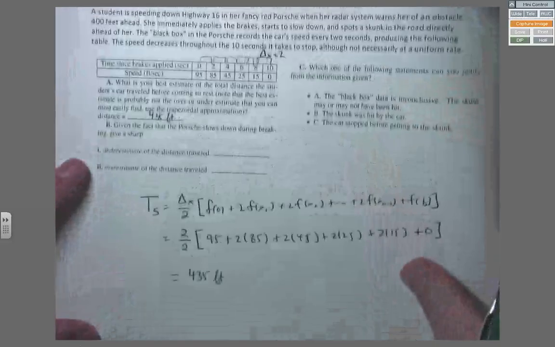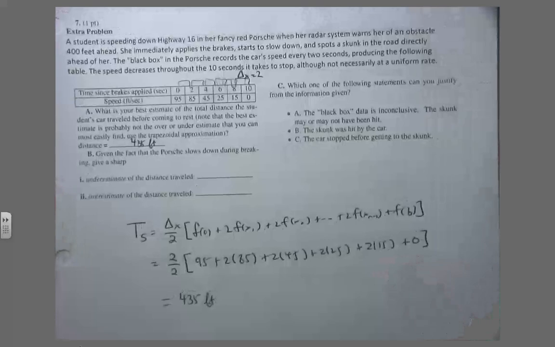Let's remind ourselves of this accident that's about to occur. How far away, according to the onboard radar system, how far ahead was this skunk in the road? 400 feet. So according to the trapezoidal rule, what? She hit the skunk and dragged him another 35 feet. Messy problem. Okay, so continue on.